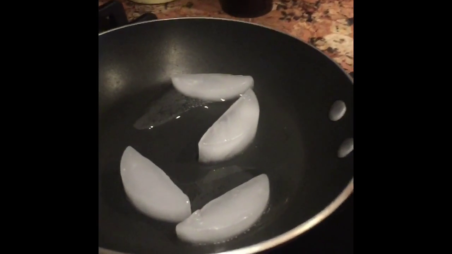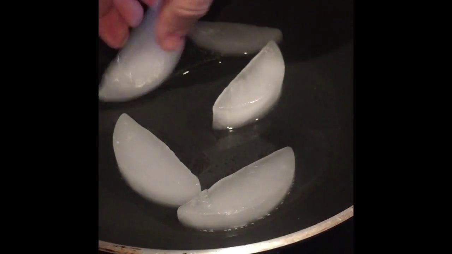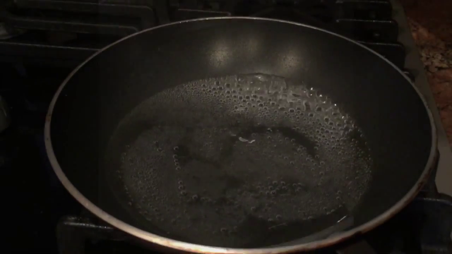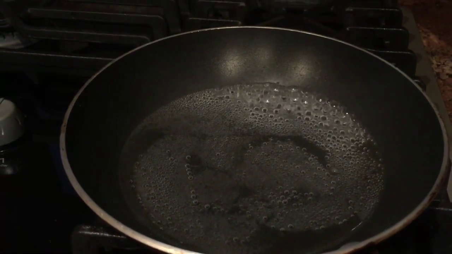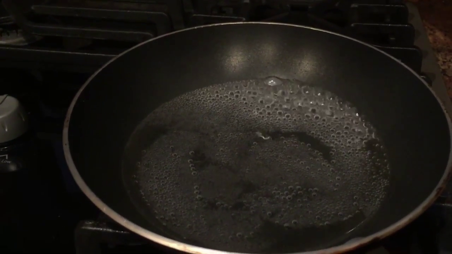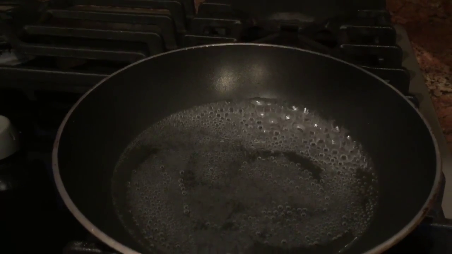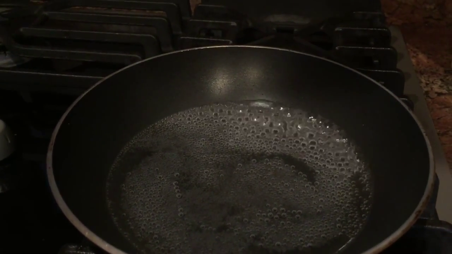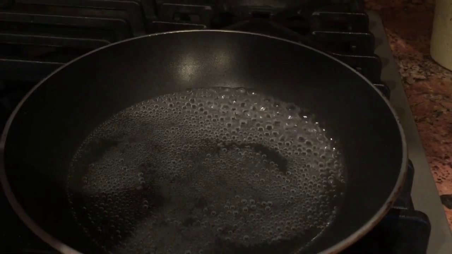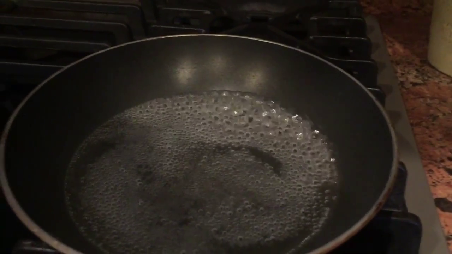As you can see here, the ice is stealing the heat energy from the pan, converting it to water. As you can see here, the ice is melted completely into a liquid, and now the liquid is taking even more heat energy and creating gas bubbles. The gas bubbles are being released into the air as gas.